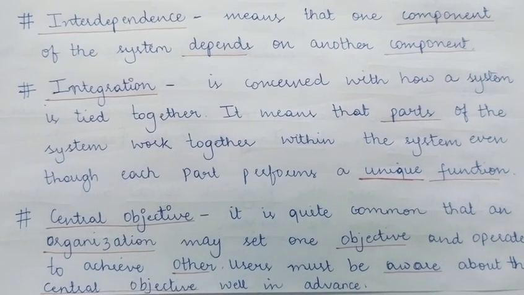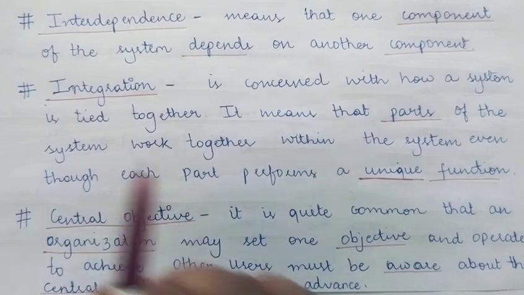The users must be aware of the central objective well in advance. You must be very specific about what the central objective is in advance, so that during the process you do not get deviated.